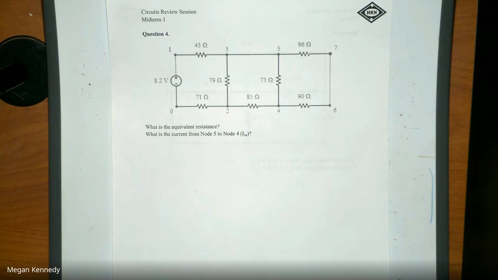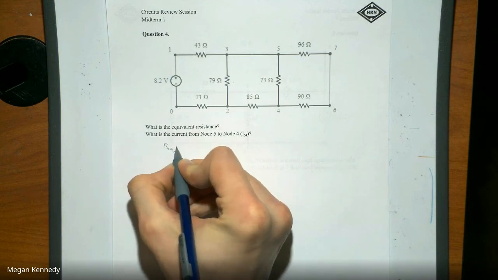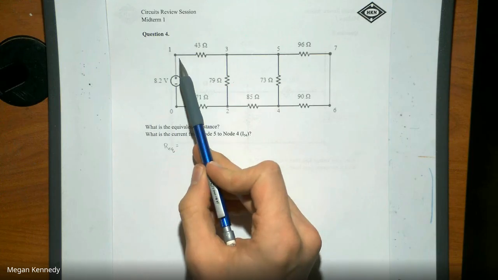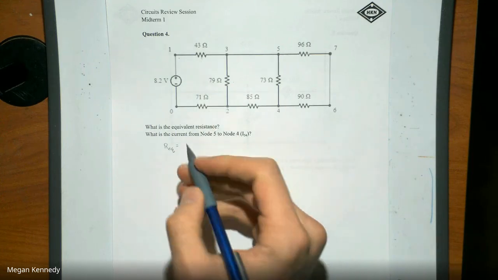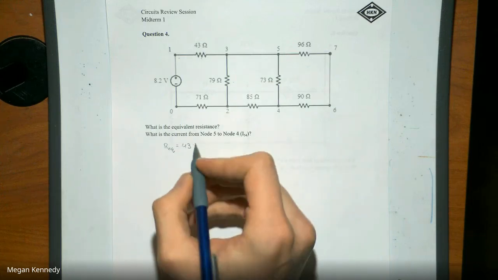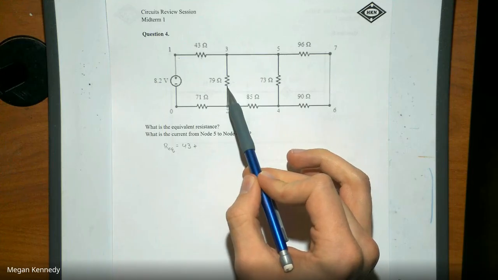All right, so the first thing that this question asks us for is to find the equivalent resistance of the circuit. I'm just going to name that R equivalent. Now, starting here by the source, we've got a resistor of 43 ohms. So I'm just going to add this right here. Plus, now we hit the resistance over here.